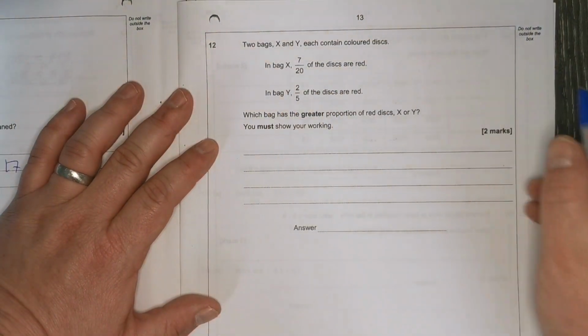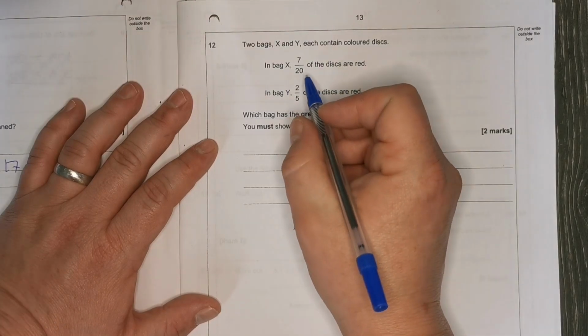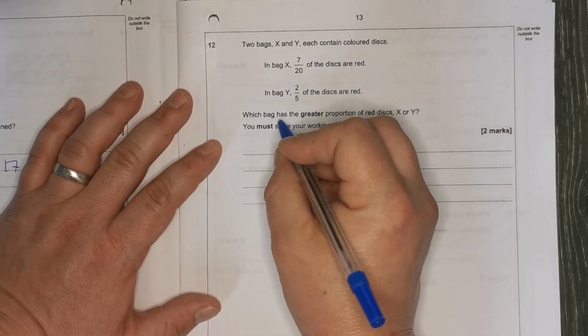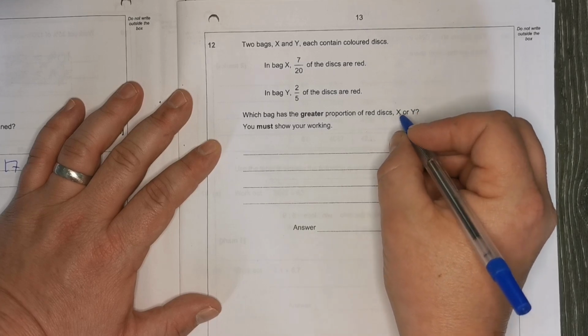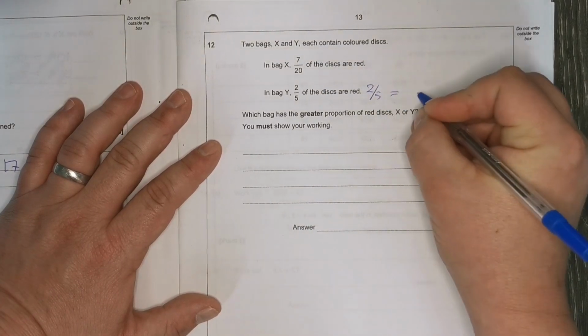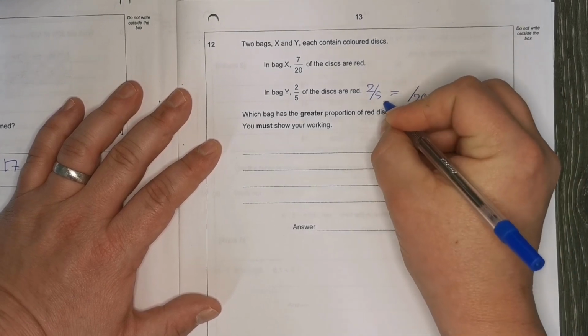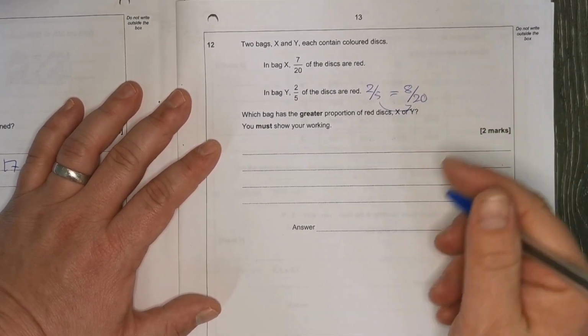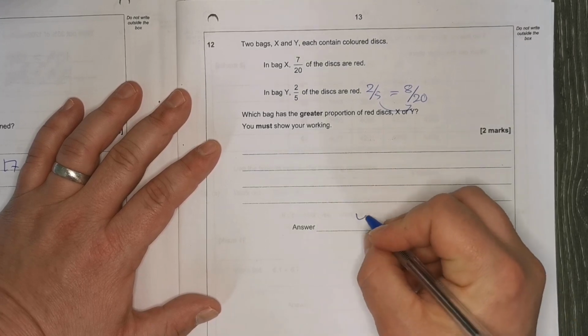Right, 2 bags X and Y each contain coloured discs. In bag X, 7 out of 20 of the discs are red. In bag Y, 2/5 of the discs are red. Which bag has the greater proportion of red discs, X or Y? So let's make this one over 20 so I can compare them. That's been times by 4, times that by 4 for 8. This has got more of the red discs, so Y.